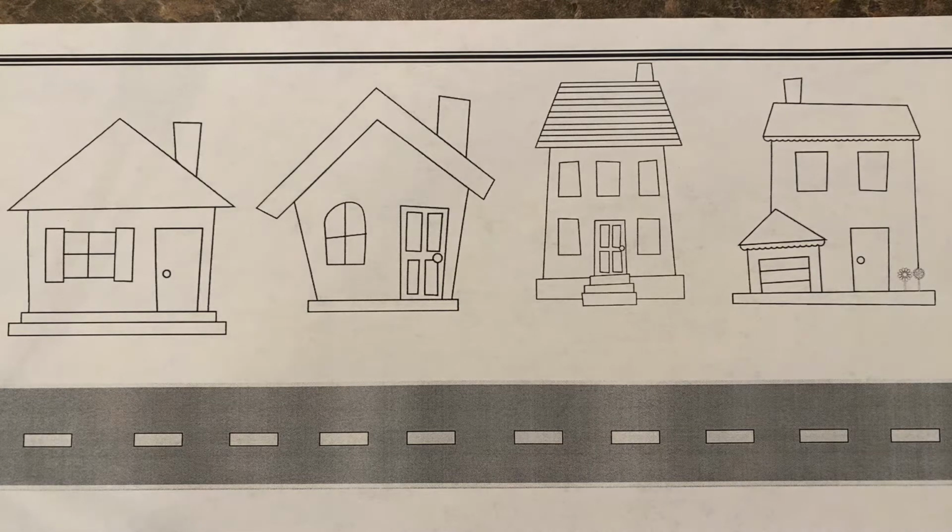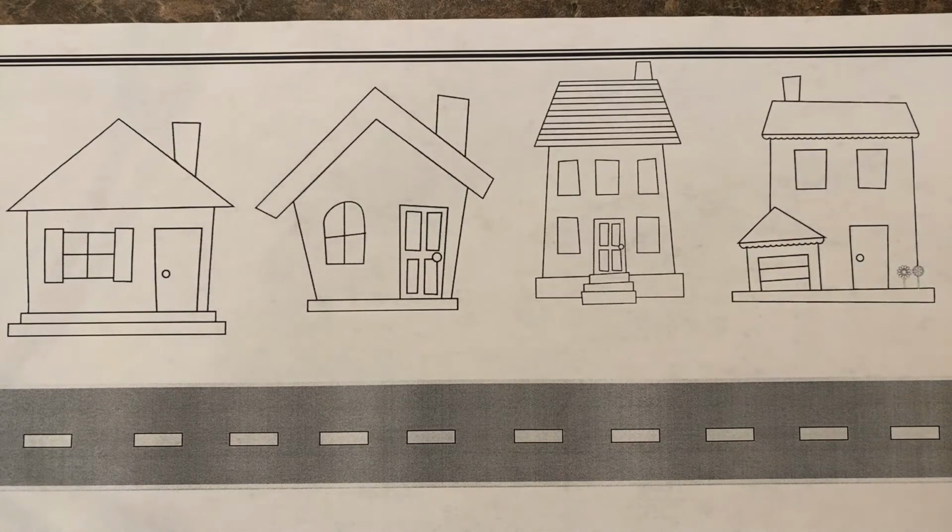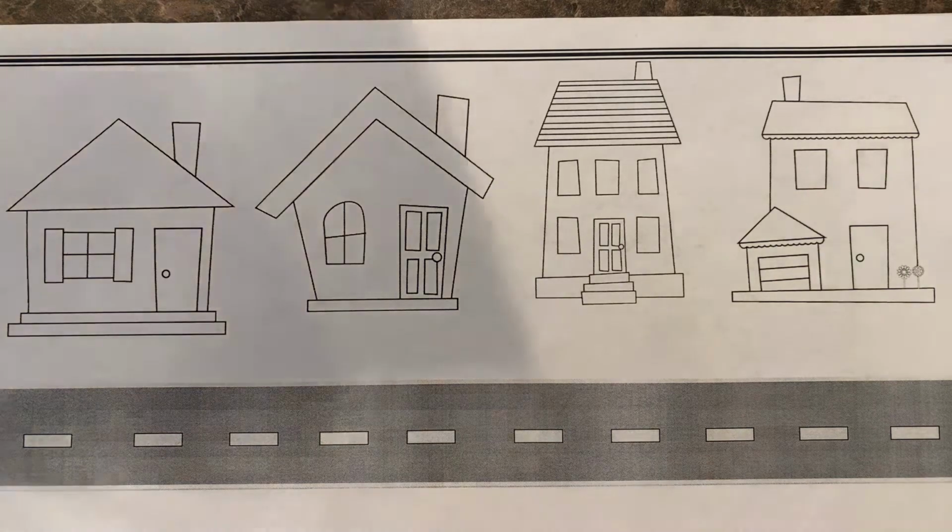So I've got my instructions. Also make sure that you have a red crayon, marker, colored pencil, anything, and a blue. You're going to need two colors, red and blue. If you need to run and grab that, just pause your video and come back. I have a red and blue colored pencil handy, so I'm going to go ahead and get started.